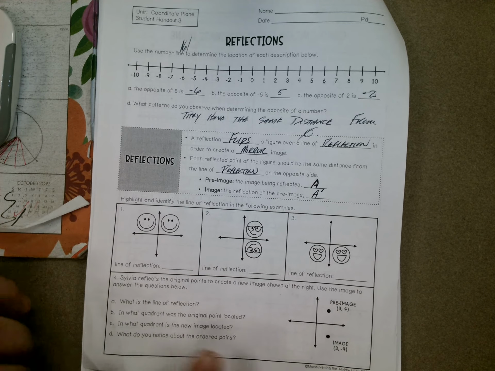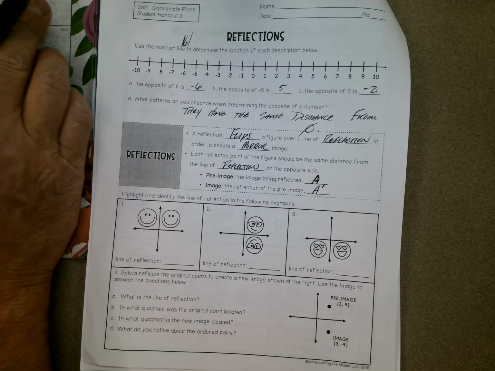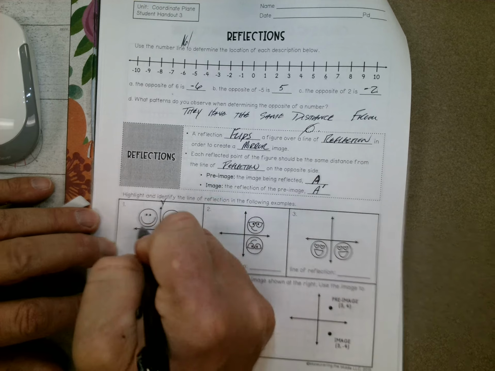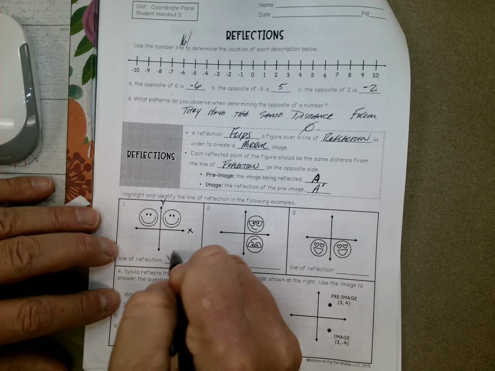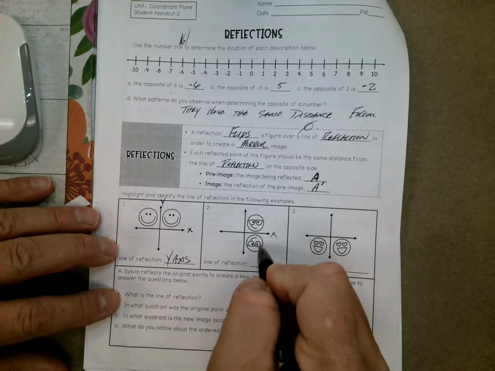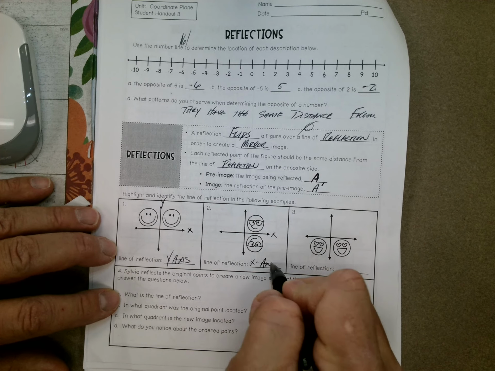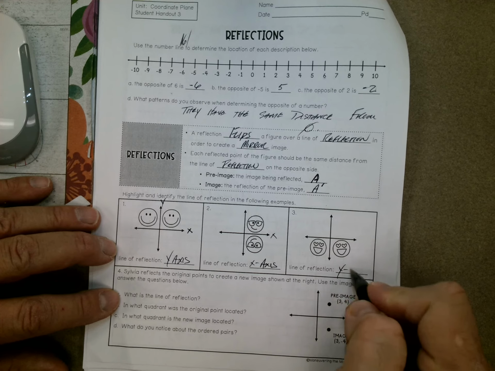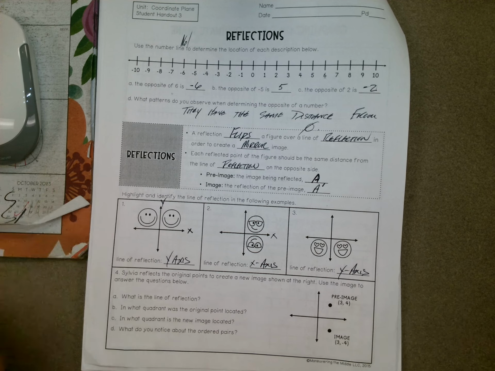But here they want to talk about a line of reflection, okay? So this is pretty easy. Remember, this is X and this is Y. They're reflecting over the Y axis. They are reflecting over the X axis, right? They're reflecting over the Y axis, right?